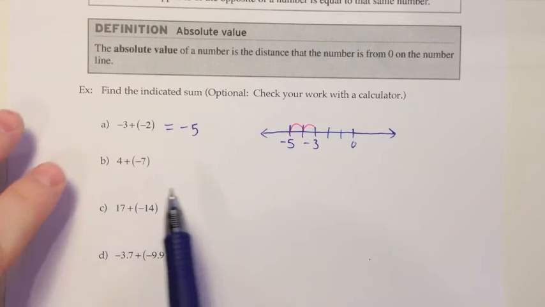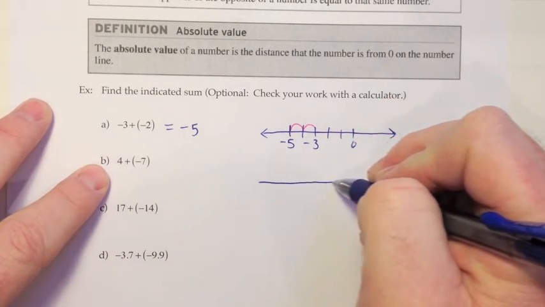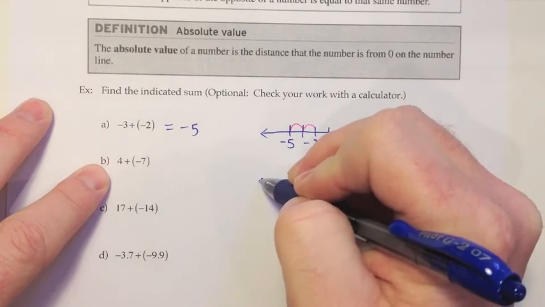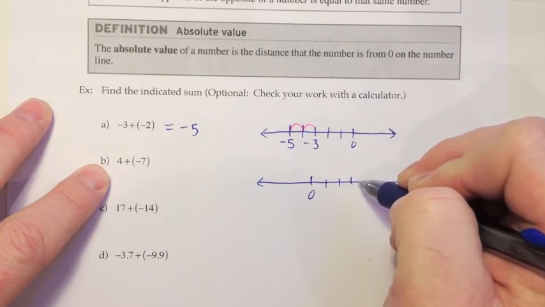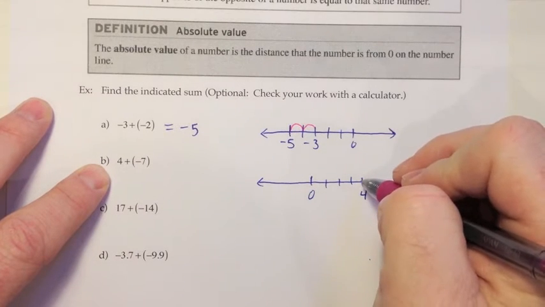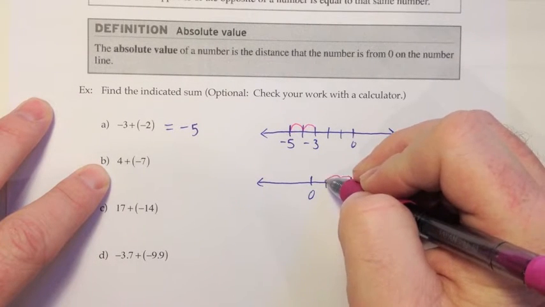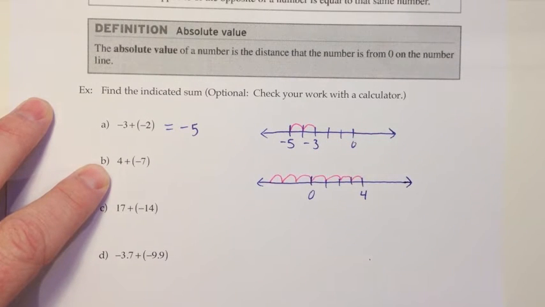Now it works out a little bit different when the numbers are opposite signs. Let's start off with the visual on that one as well. So I start out at 0 and I go 1, 2, 3, 4 units to the right, and that's where I'm starting. And then I'm adding negative 7, so I would think of that again the same way, that I'm going to move from there 1, 2, 3, 4, 5, 6, 7 spots to the left.